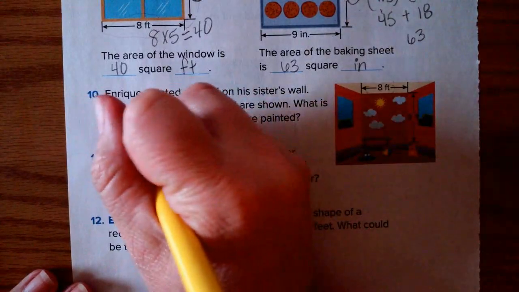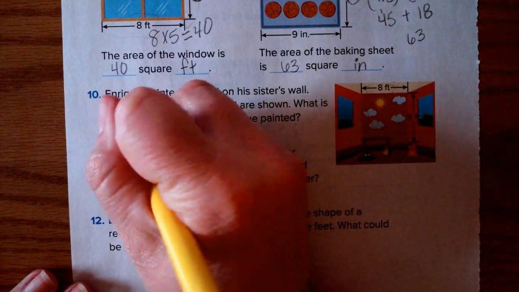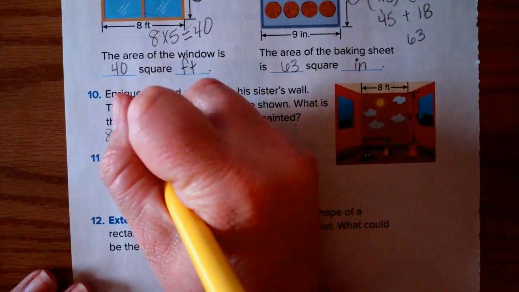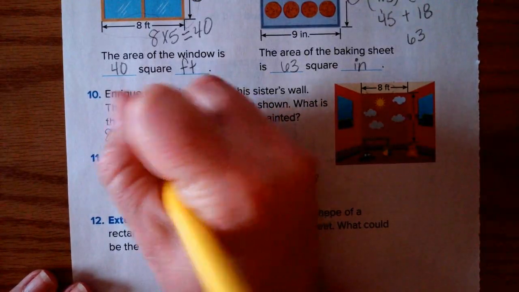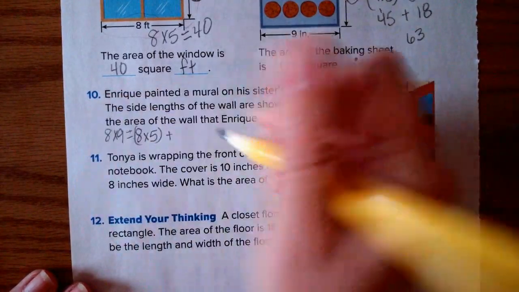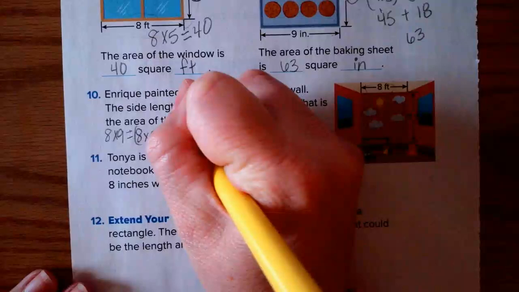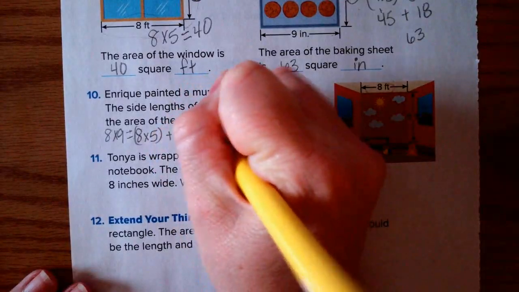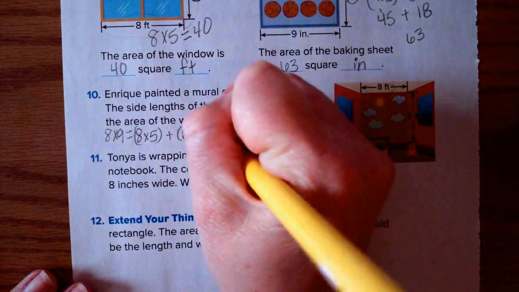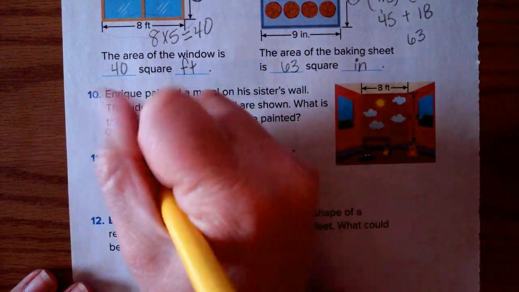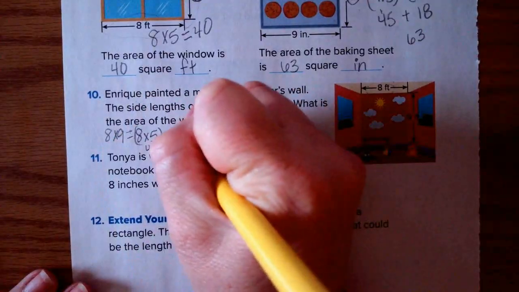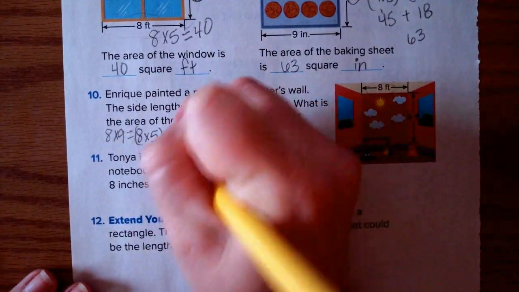I could do 8, and I'm going to keep it here and balance my equation. 8 times 5 plus, and then I've got 4 left. 8 times 2, and then I got 2 left, plus 8 times 2. So now I've got 40 plus 16 plus 16.